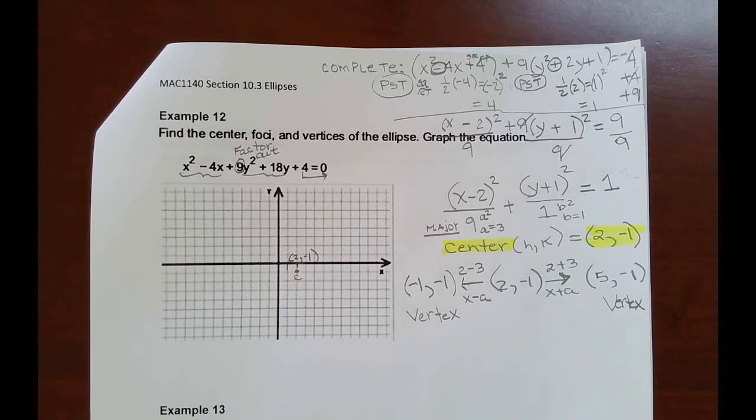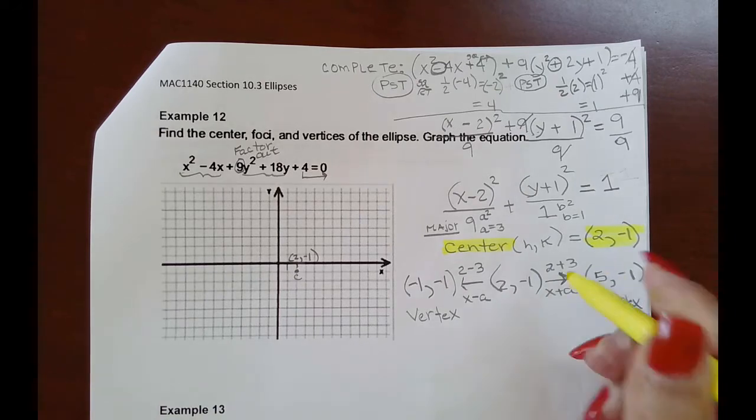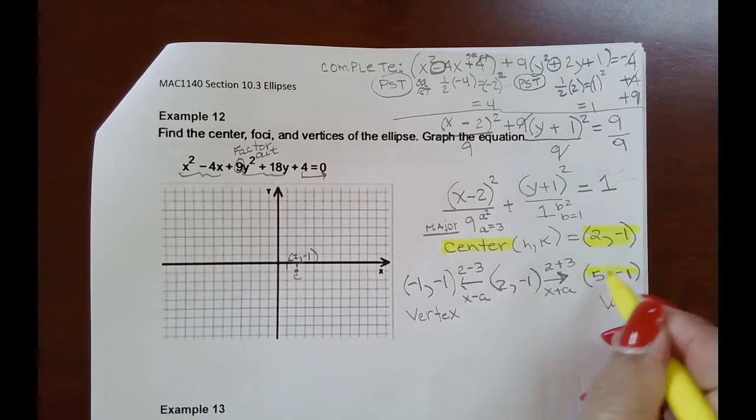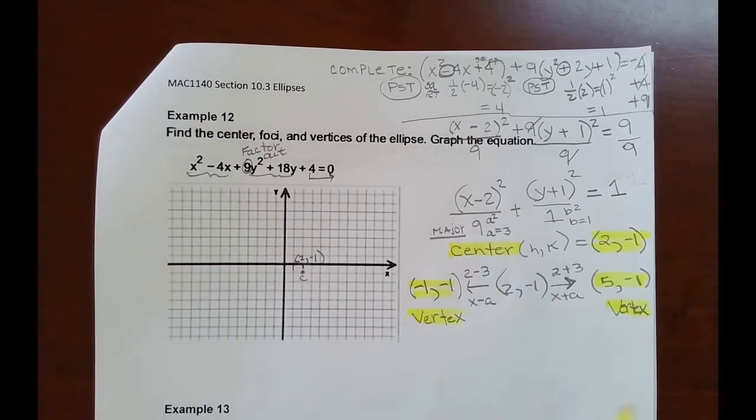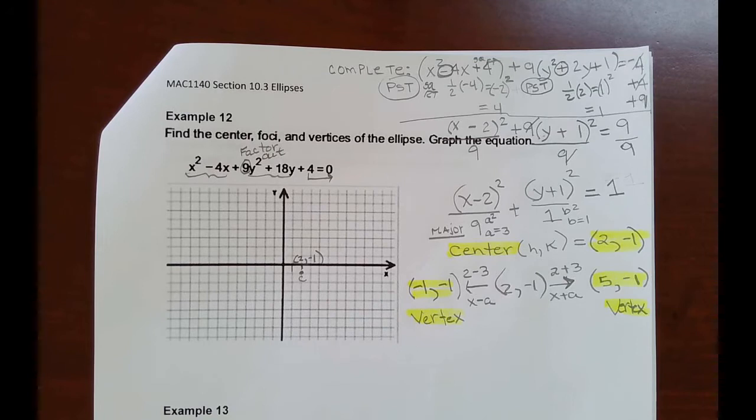And so now we have both of the vertices: one at 5, -1, and the other one at -1, -1.